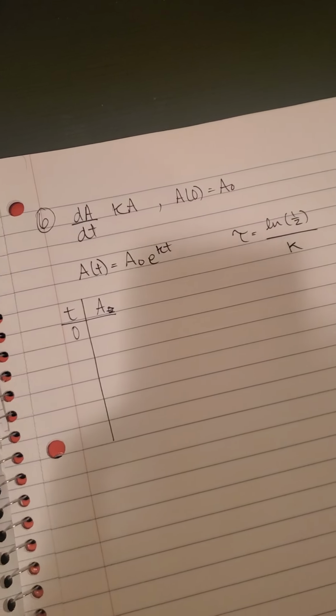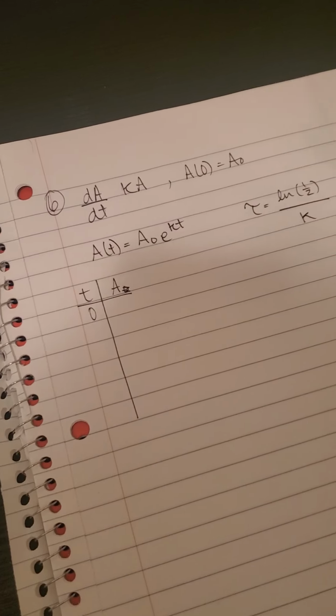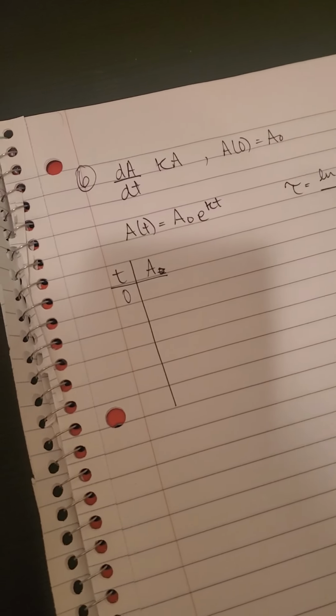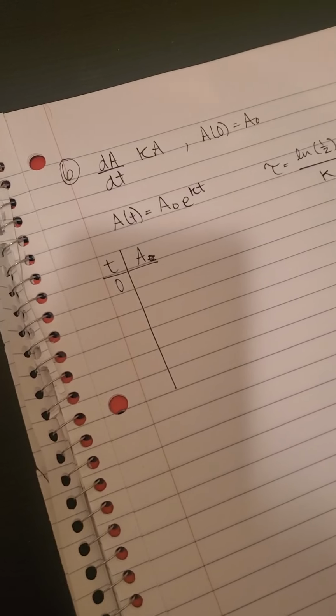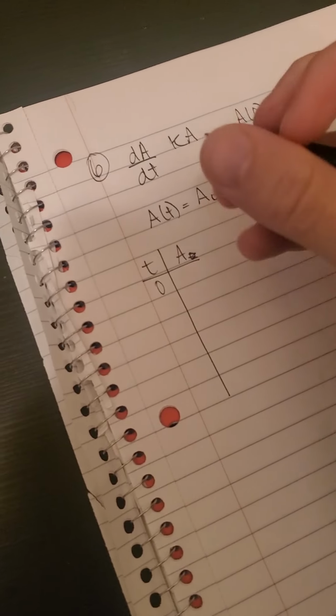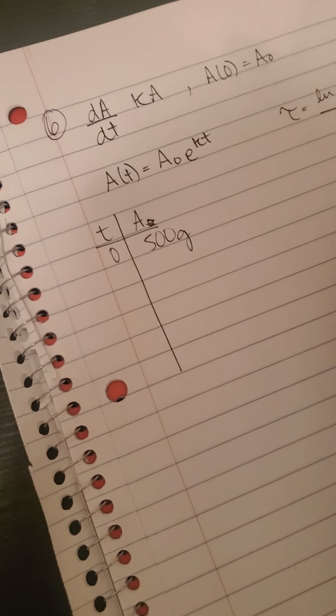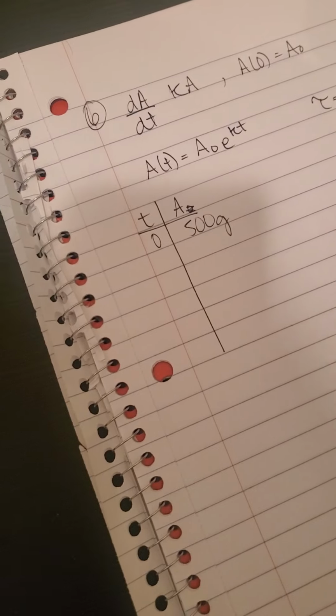Let me see if I have a stand or something. Okay, whatever, I'm just gonna hold it. So at time 0, we're given an initial sample that has 500 grams.